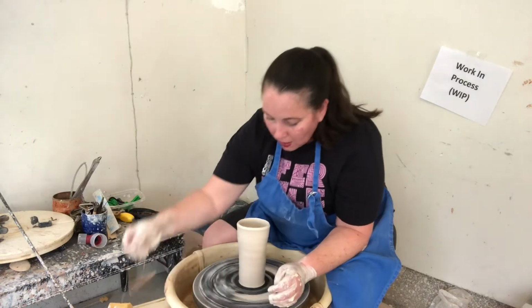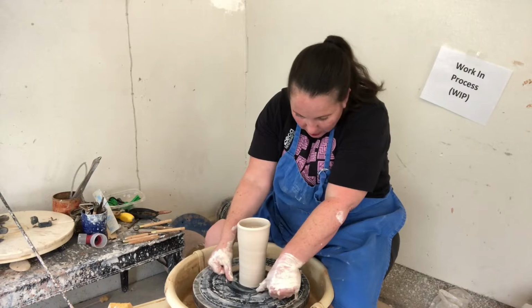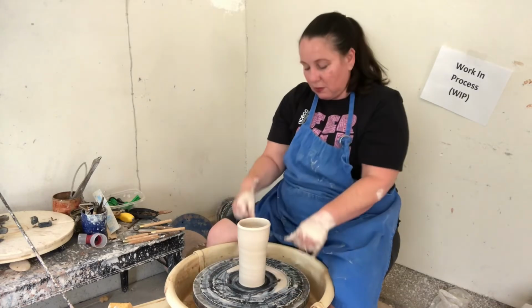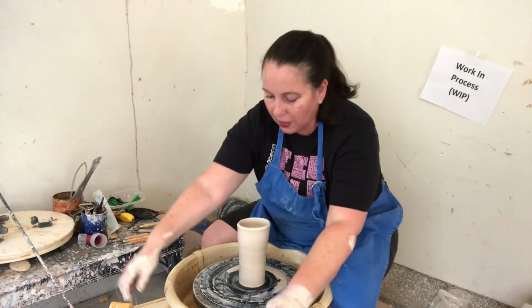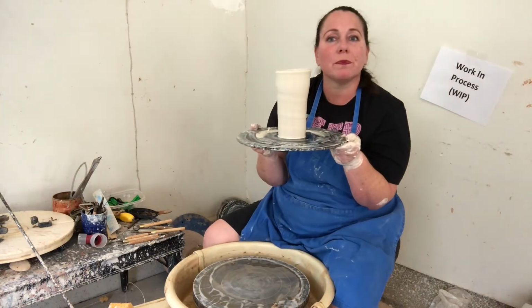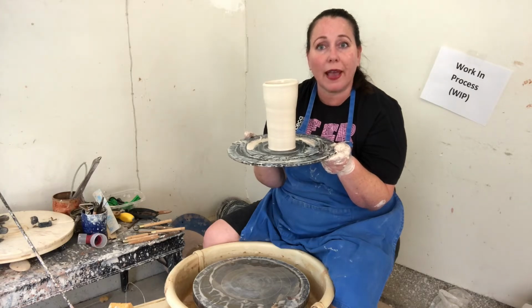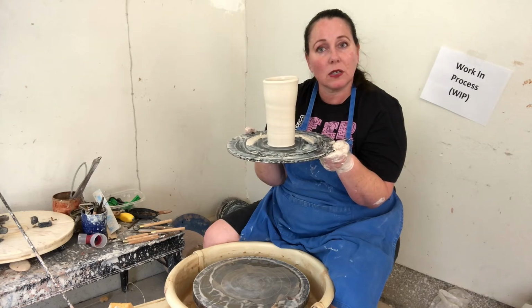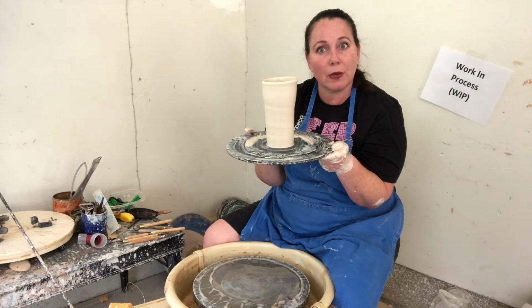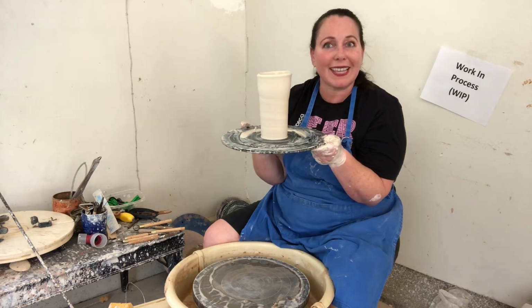Okay. And then we will take our wire tool, run that underneath so it's easier to get off the bat. And we have our tumbler. So we're going to set this aside to dry, and then we'll finish it off and put it in the kiln and hopefully show you how we can move this tumbler and the costs associated with it to finished goods by the end of the day.